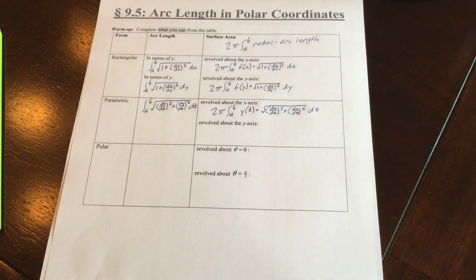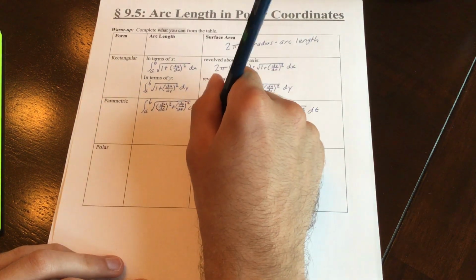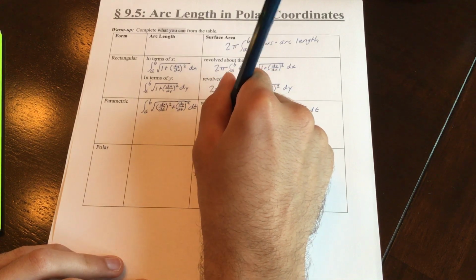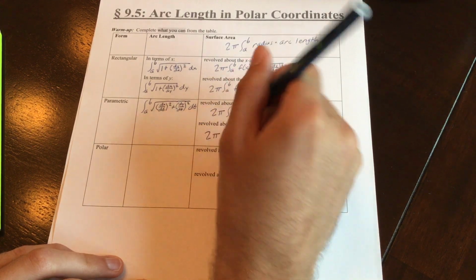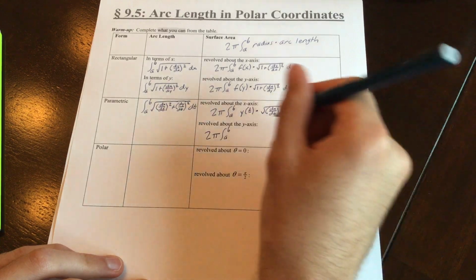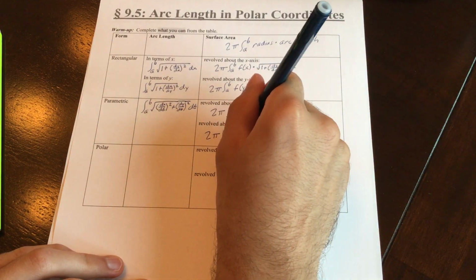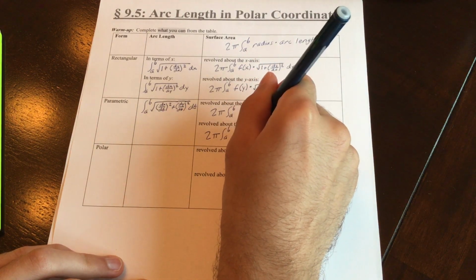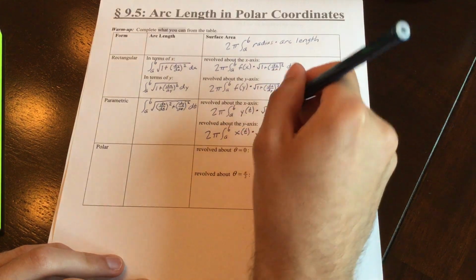And then revolving it around the y-axis, if you have a curve, you revolve it around the y-axis, your radius would be the x-coordinate. And the way you say that is 2 pi times the integral from a to b of x in terms of t, or x of t, and then times the same arc length formula.